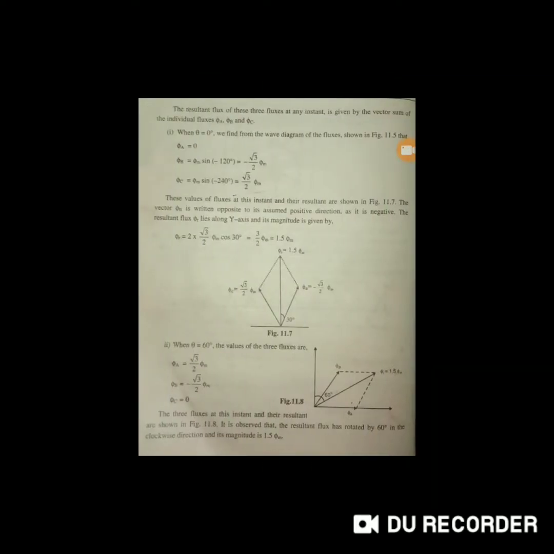You get phi A equal to root 3 by 2 into phi m, phi B equal to minus root 3 by 2 into phi m, and phi C equal to 0. So the phi C term remains 0 and there is no angle of phi C. The resultant flux remains the same, 1.5 into phi m. This is with respect to 60 degrees.